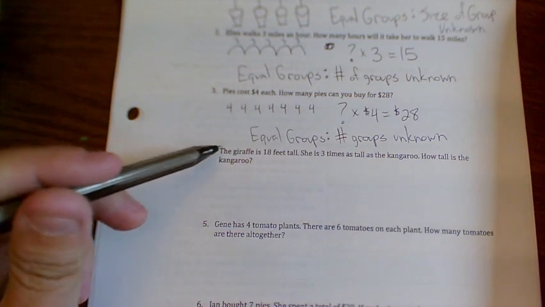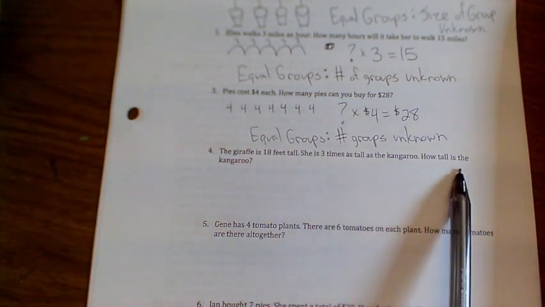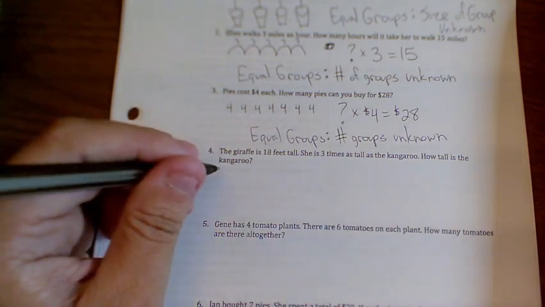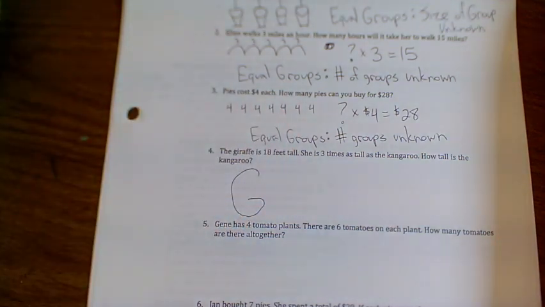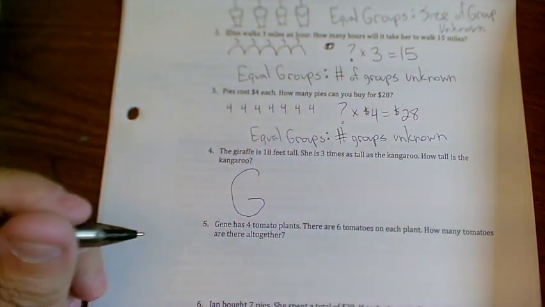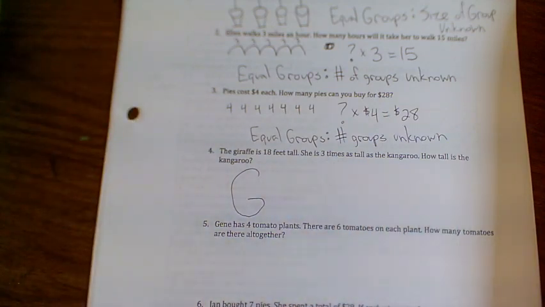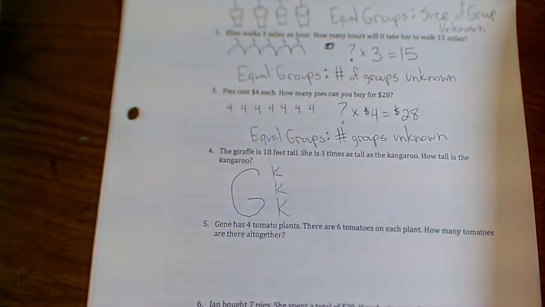A giraffe is 18 feet tall. She is 3 times as tall as a kangaroo. So how tall is the kangaroo? Okay, so for this one, I'm going to cheat. I'm not going to draw a giraffe, but here's the giraffe. It's 18 feet tall. And then it says she's 3 times as tall as the kangaroo. So if we stood some kangaroos on each other's shoulders, it takes 3 of them to be the same size.